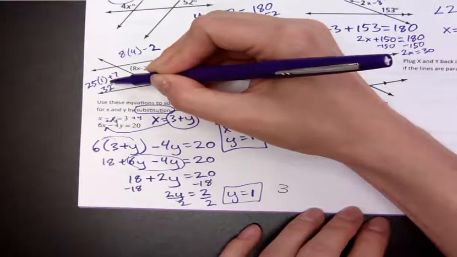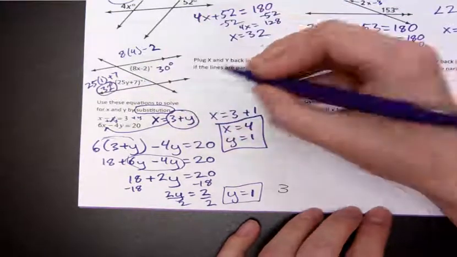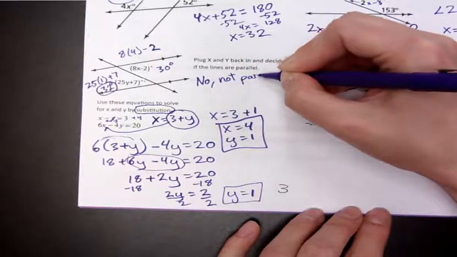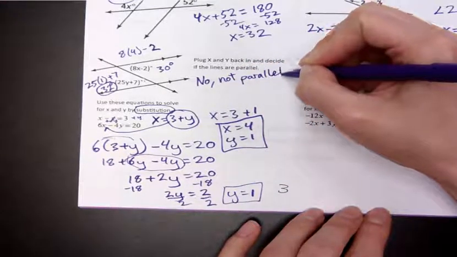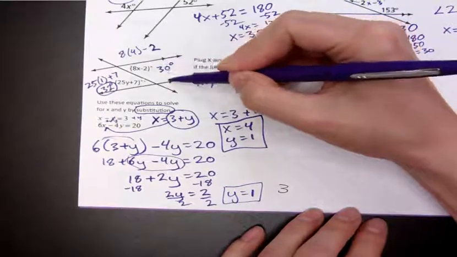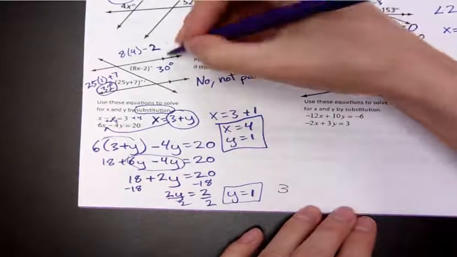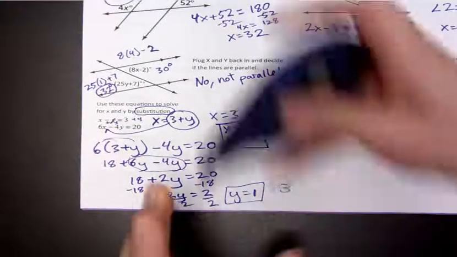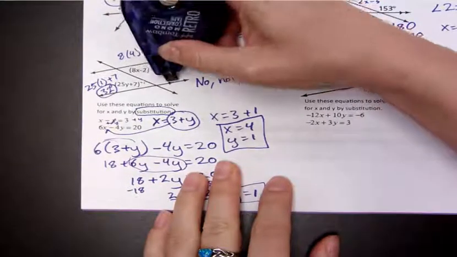So are these lines parallel? Yeah, no, not parallel. No. Yeah, they're close. And this is actually a typo because these lines were already labeled parallel for us, so I'm sorry about that. That was a mistake. Those parallel symbols should not be there when they're asking us to prove it, and it's not true.